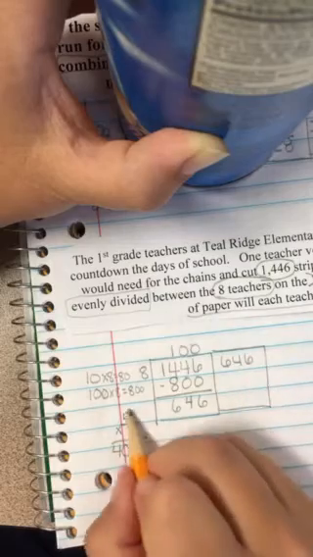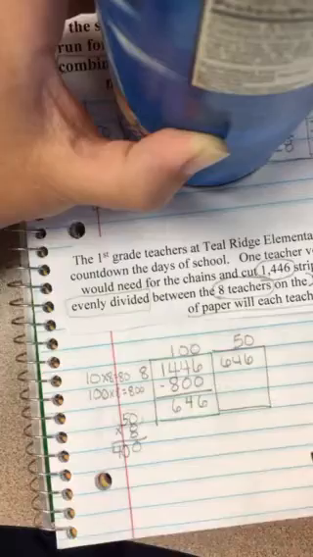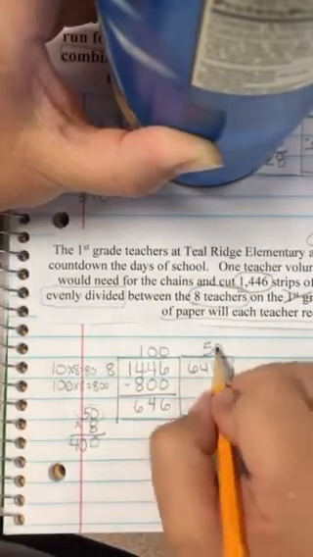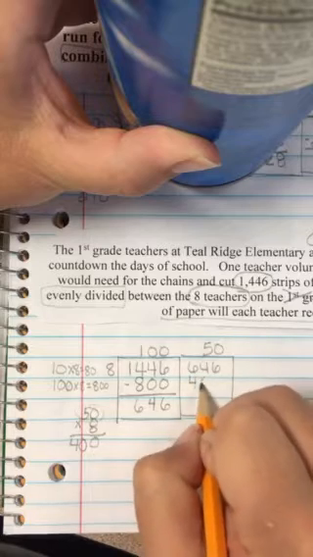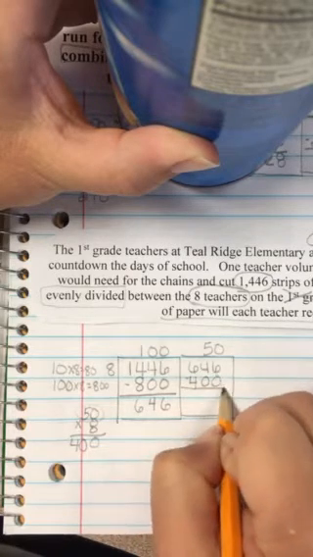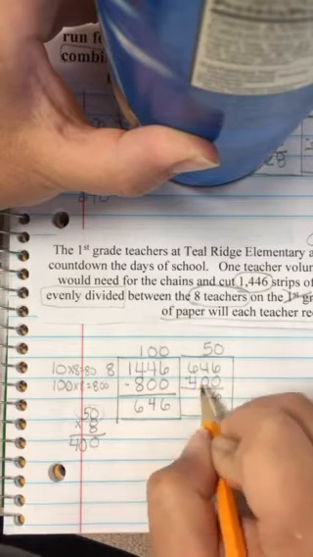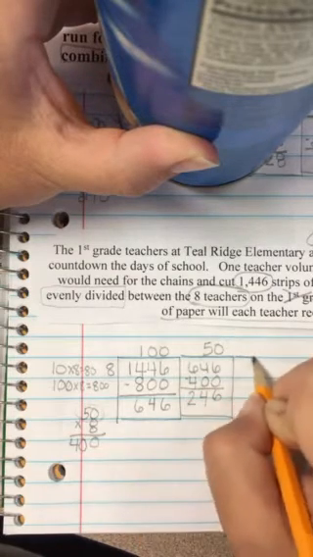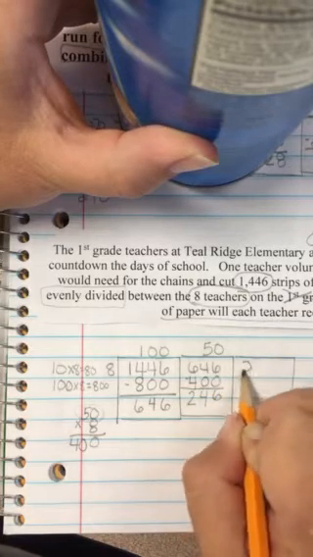So I'm going to try 50 groups because 400 is still smaller, right? So 50 times 8 is 400. So I'm going to write it right here. 6 minus 0 is 6. 4 minus 0 is 4. 6 minus 4 is 2. New box. And I just move this number up.